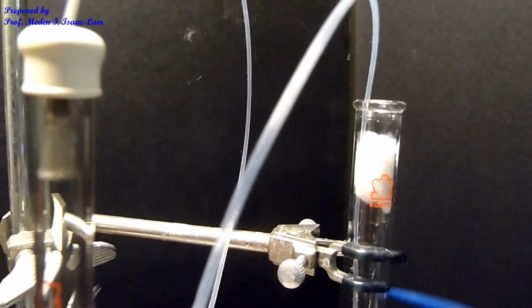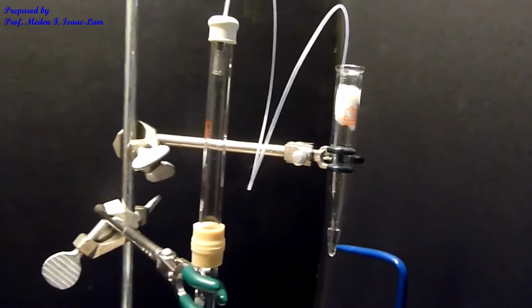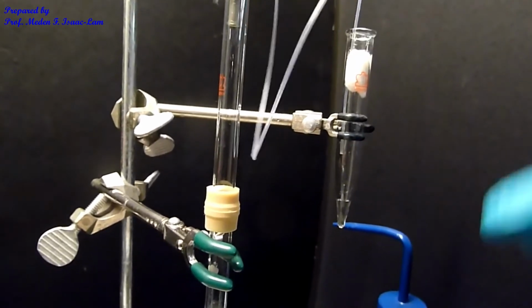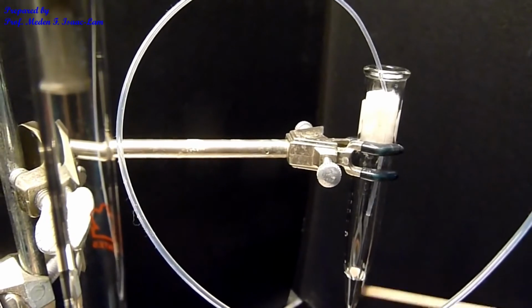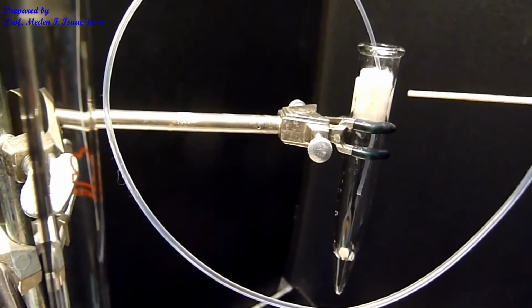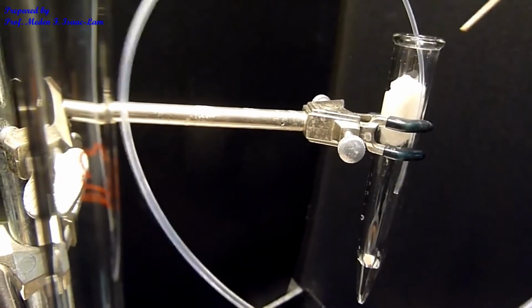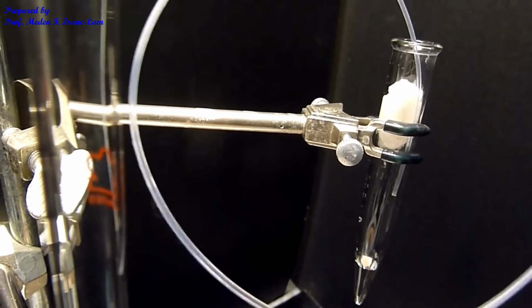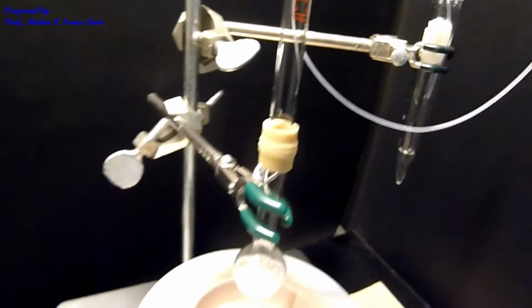So I don't want the end of the tube to be immersed in that water, because there's going to be a back pressure. So the HBr gas will get absorbed into the water. It's just basically acidic. And then, so I want to trap it so that it's not like all over. And I'm also under the hood. So let me repeat it.